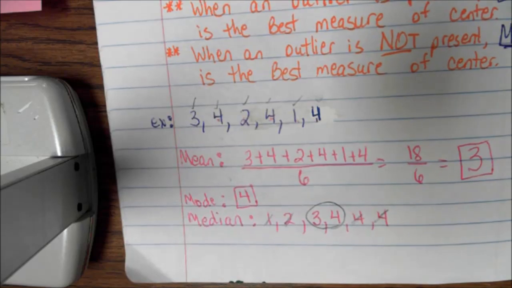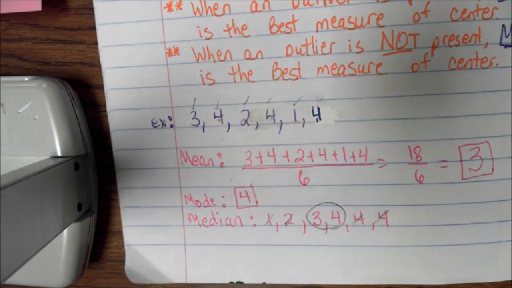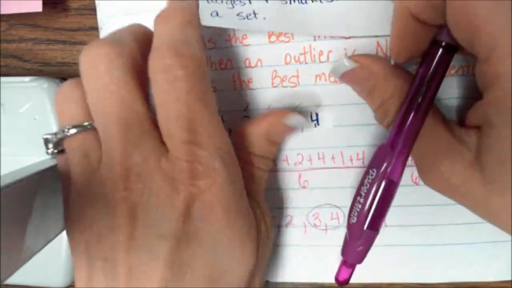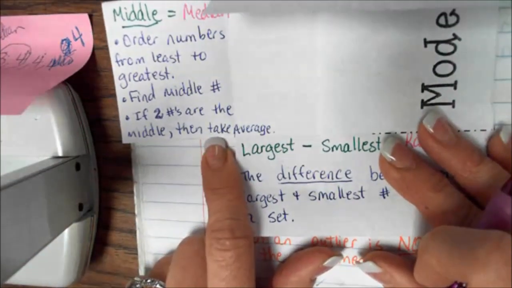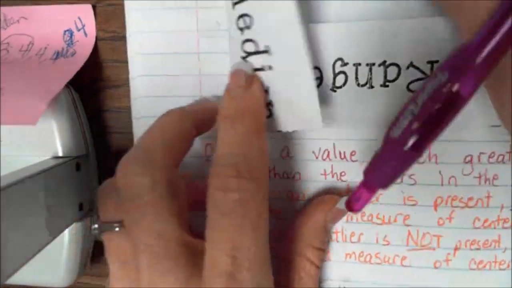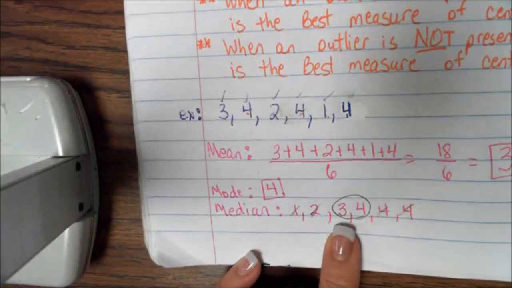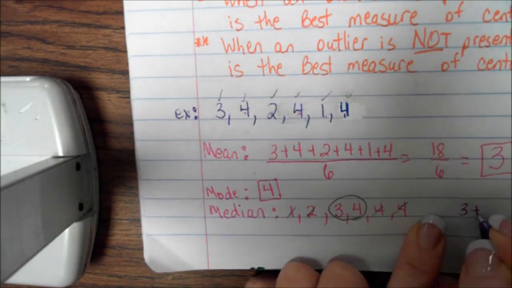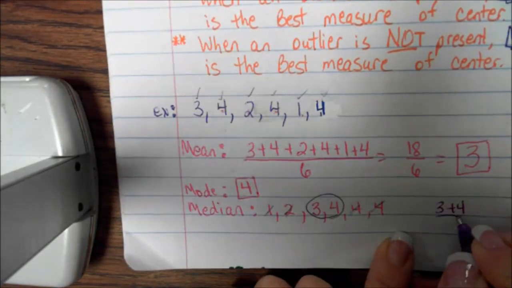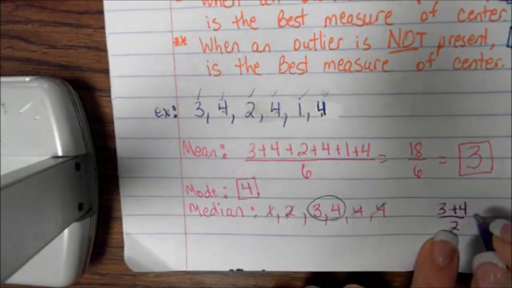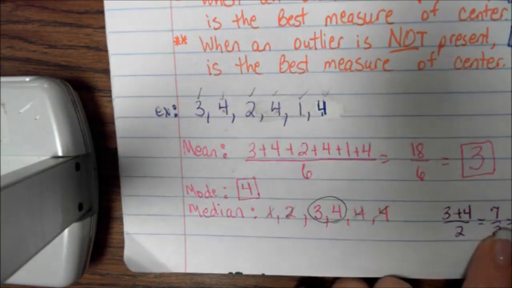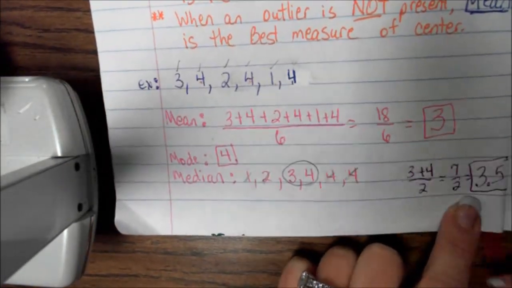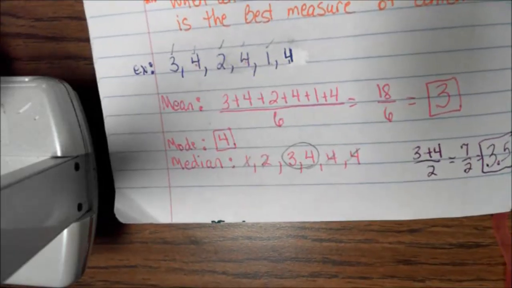So when there are 2 in the middle, that is when we take that average that we were talking about up there in your notes, where it says if 2 numbers are in the middle, then you take the average. So I am going to take the average of 3 and 4. I'm going to do 3 plus 4 and just divide that by 2. And that gives me 7 over 2, which is 3.5. So that is my median, 3.5.